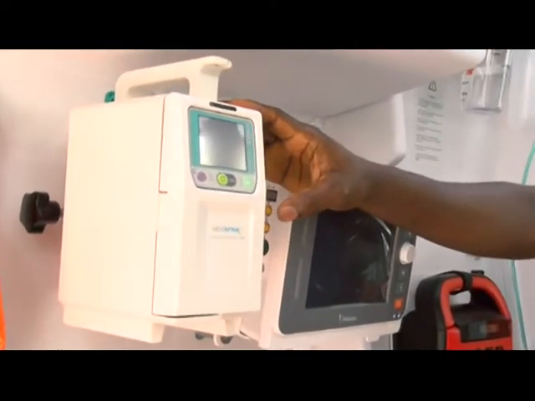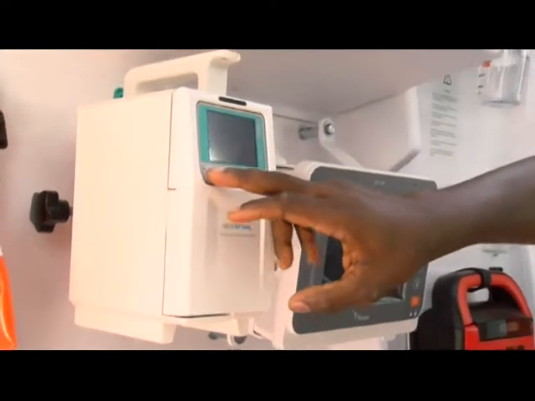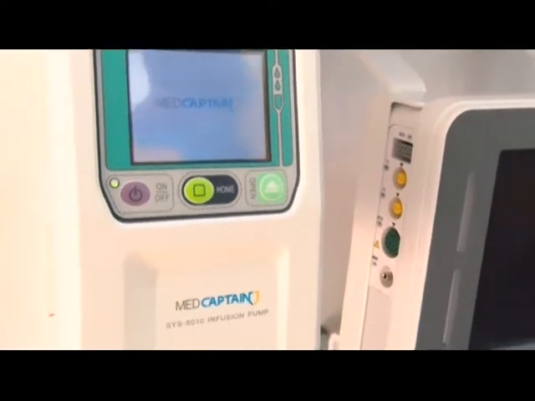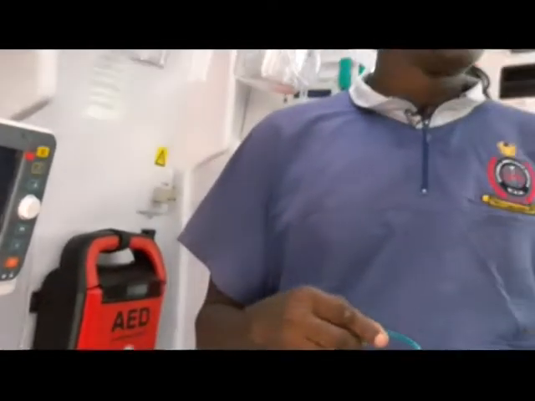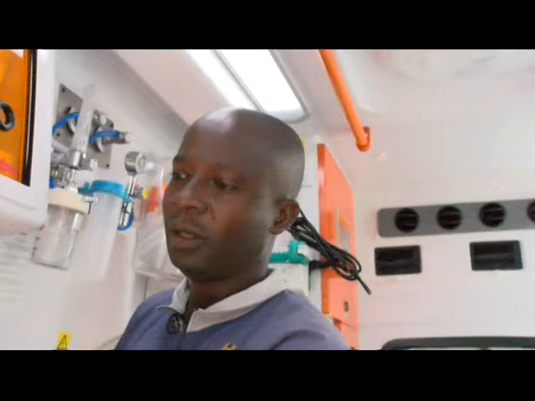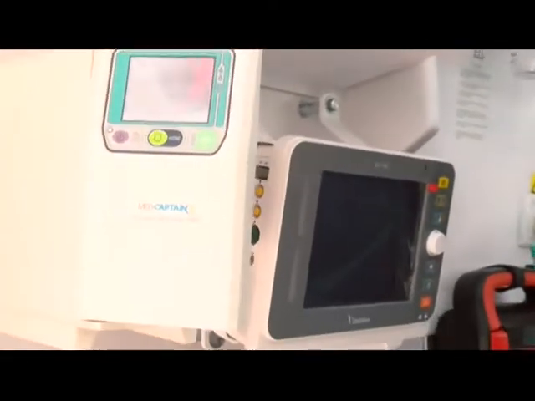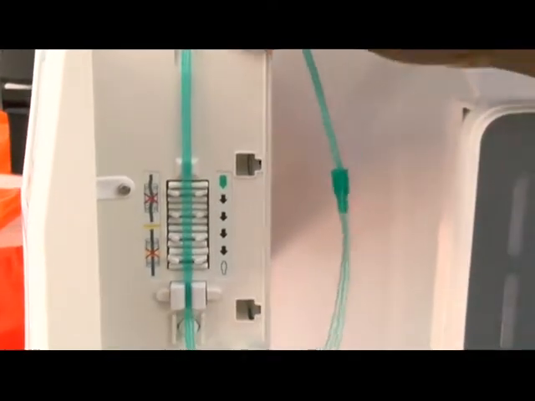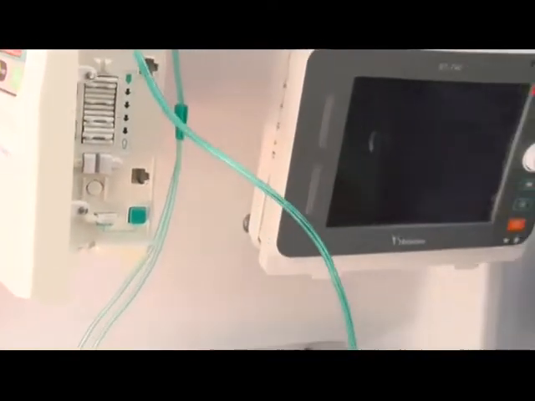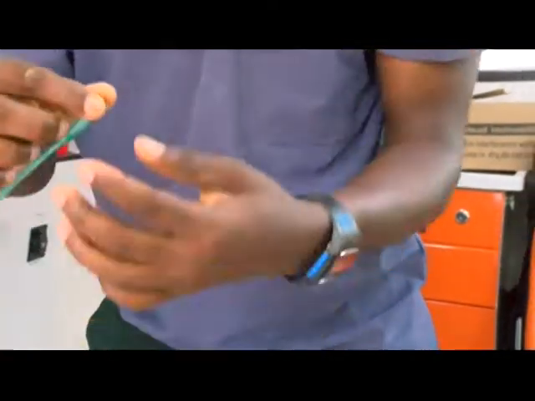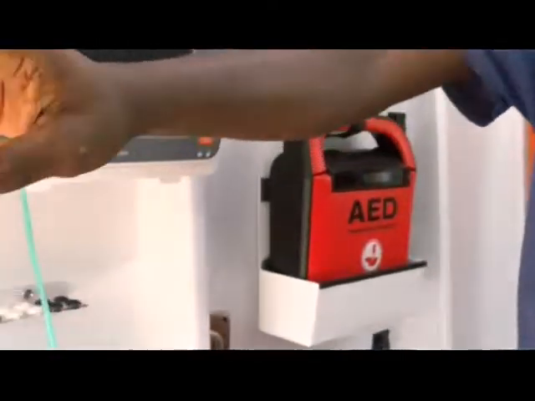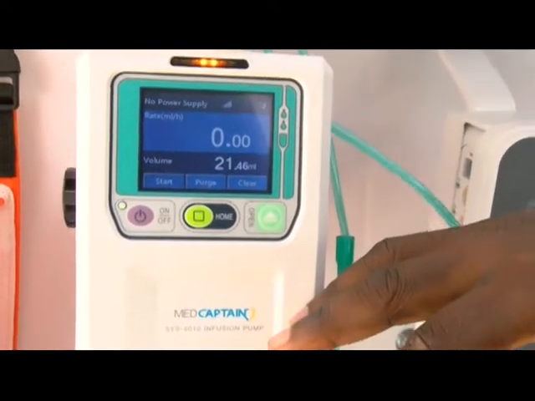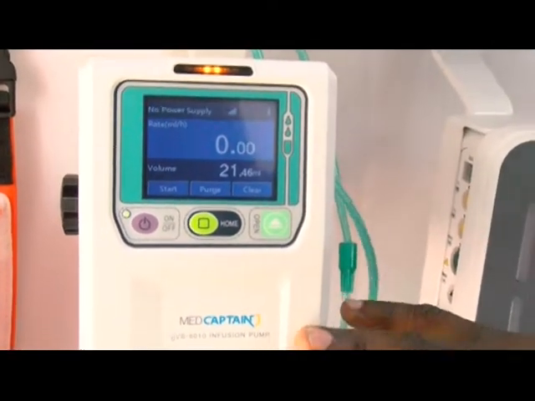fluid pump. This is a fluid pump. With this fluid pump, you give fluid, what the layman would call a drip. It will be connected here like this. You put it in here like this, and this one connects to the patient. You get it? It connects to the patient. Then it will be regulated. If you want it to be used over a number of hours or minutes, you regulate it here, then it will give you that.